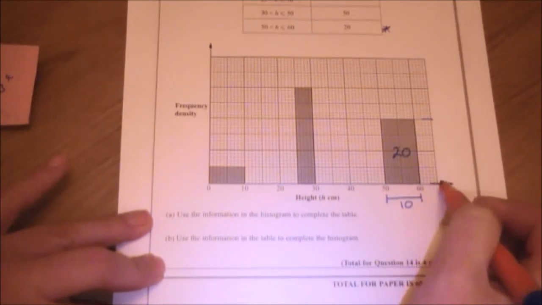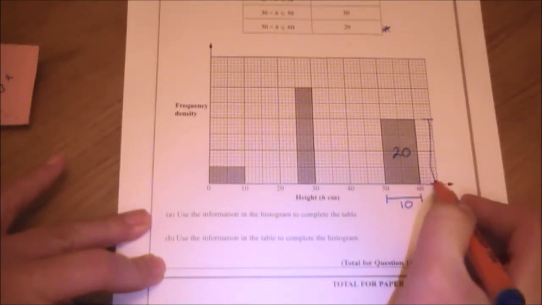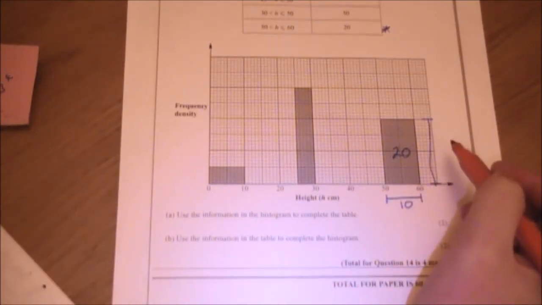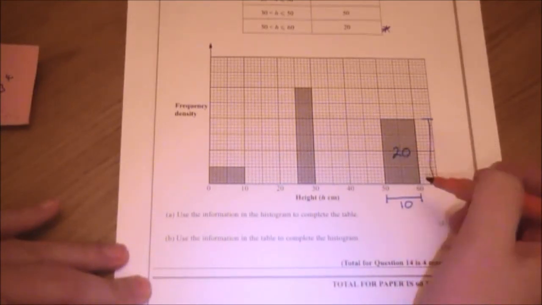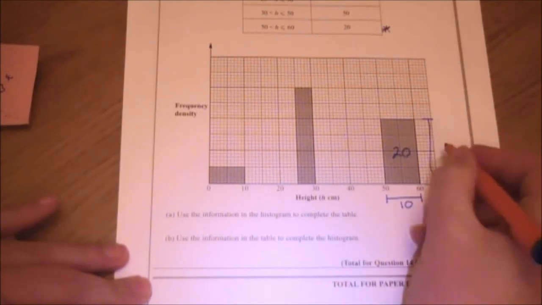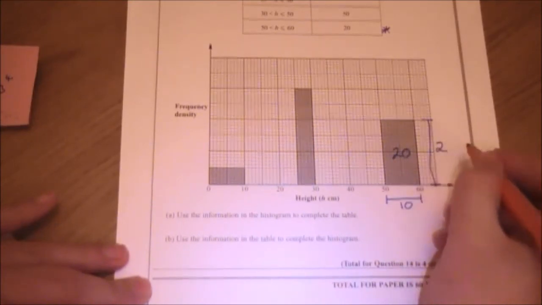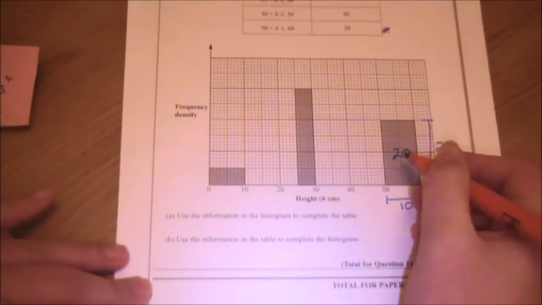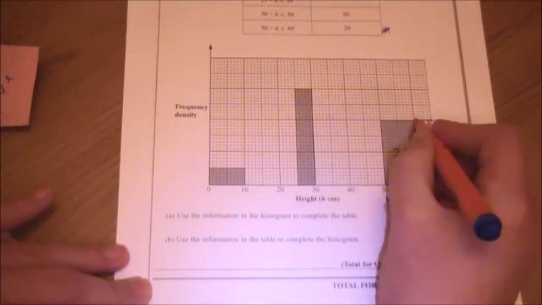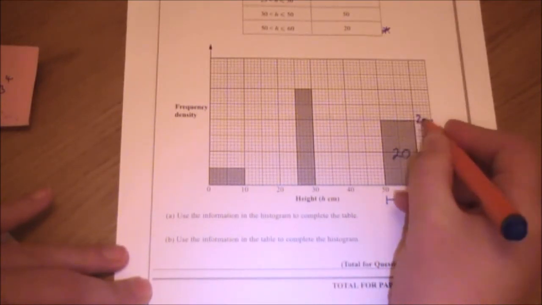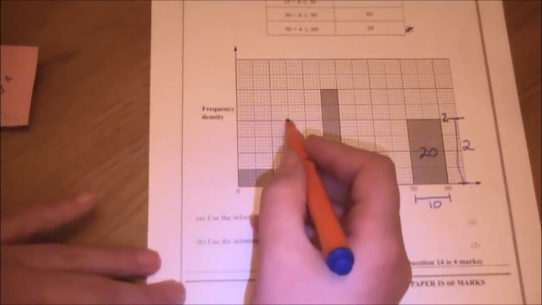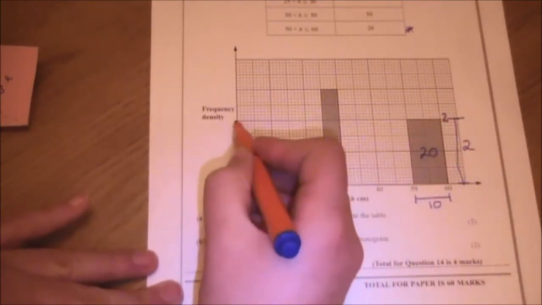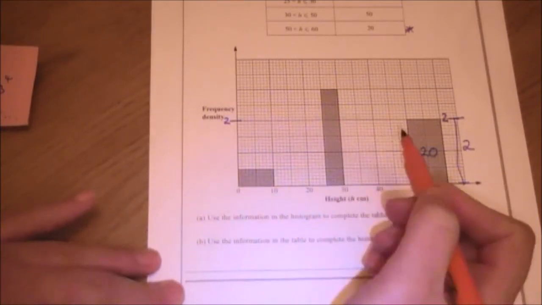And width times height gives me the area. So I need to say that 10 times what will give me 20. Now, because they're quite easy numbers, I know that 10 times 2 gives me 20. So I know that this bar has got a height of 2. Now, on my axis, I can make a note that this line here is 2.